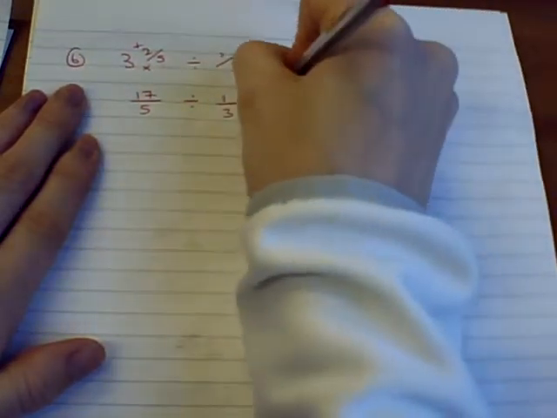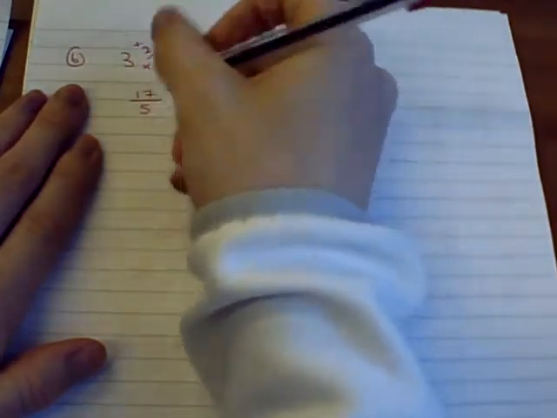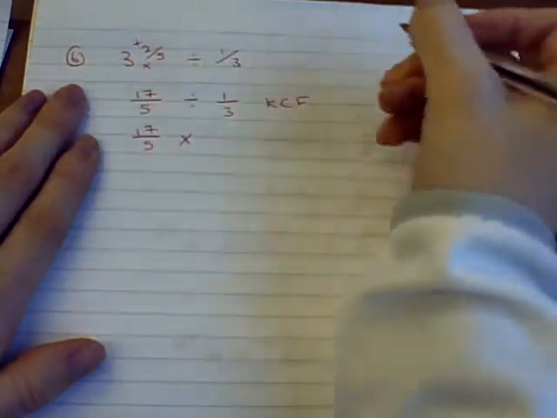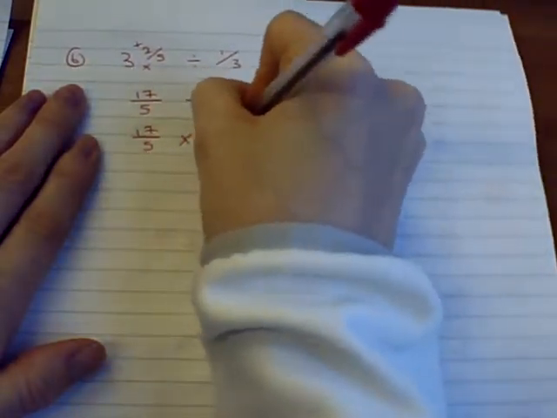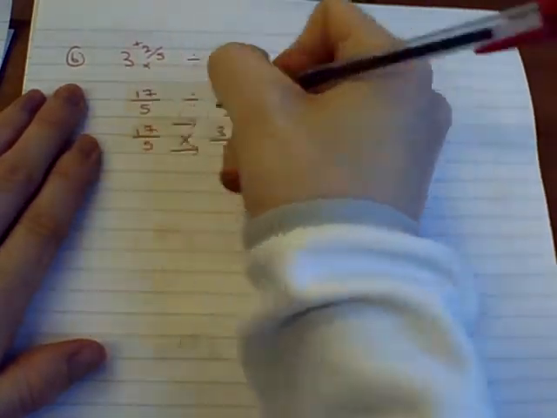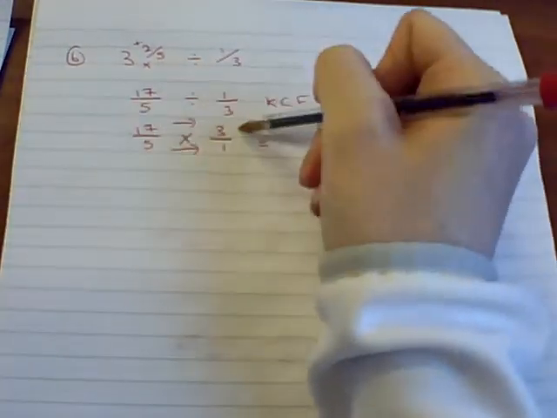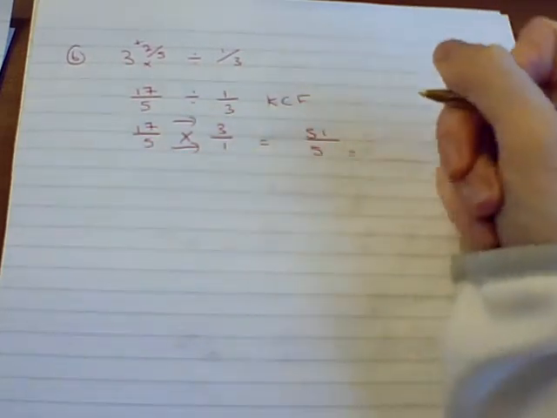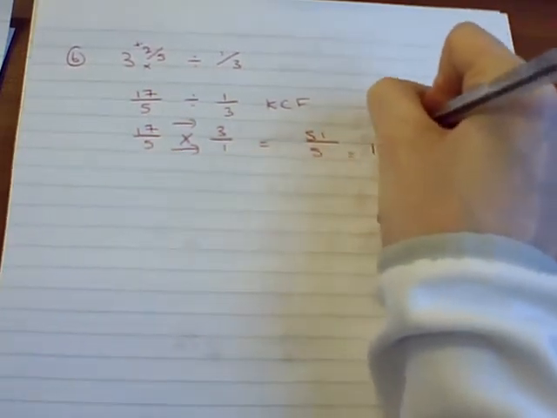Then apply your rule, keep, change, flip. Keep 17/5. Change divide to multiply. Flip 1/3 to 3/1. Multiply as normal. Obviously you can use your calculator here, so 17 times 3 is 51. 5 times 1 is 5. How many 5s are there in 51? Well, there's 10, remainder 1/5.